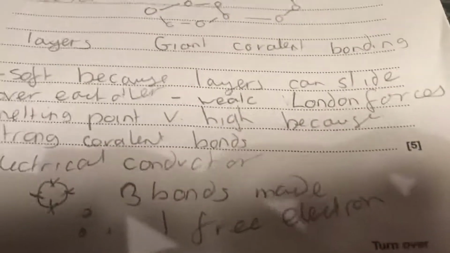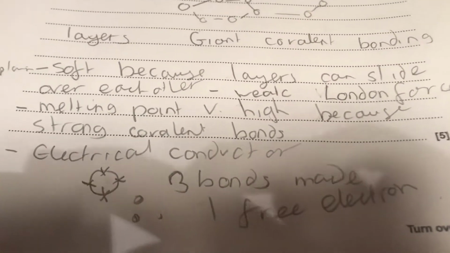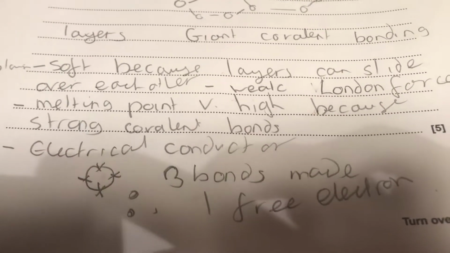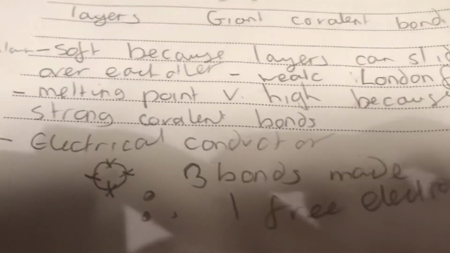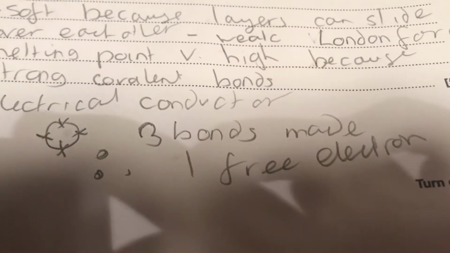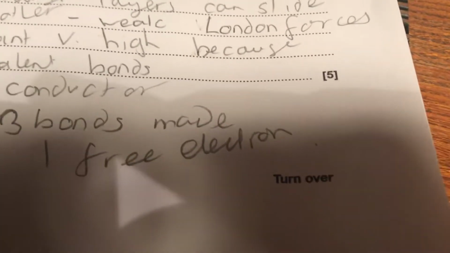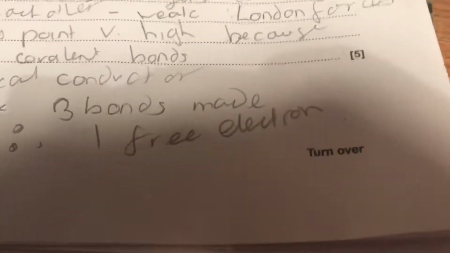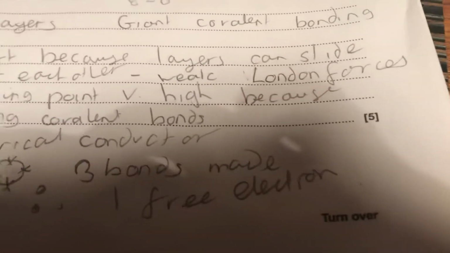The melting point is high because you're having to break the strong covalent bonds, and it's a good electrical conductor because, remember from our previous part of the question, carbon has 4 outer electrons, and in our structure it's only made 3 bonds, whereas carbon has a valency of 4, and therefore there's 1 free electron left over. So those free electrons live between the layers, and they can therefore conduct the charge.